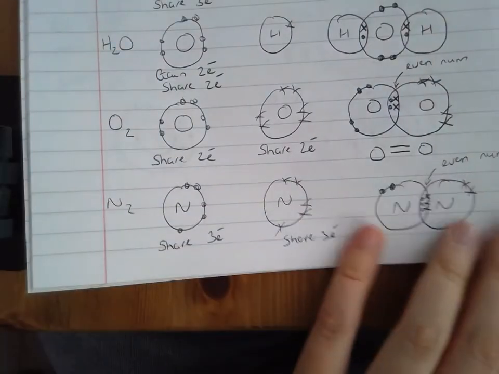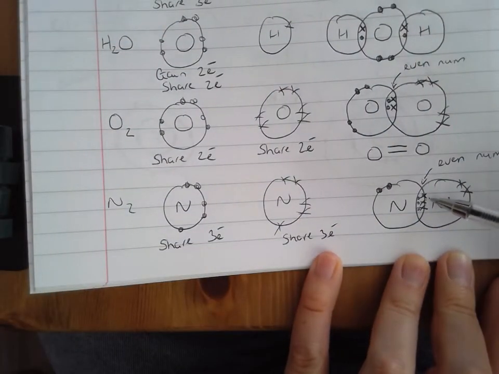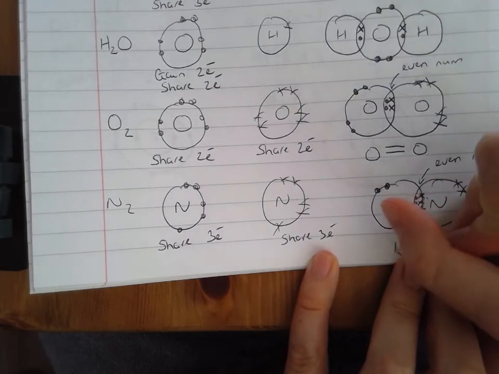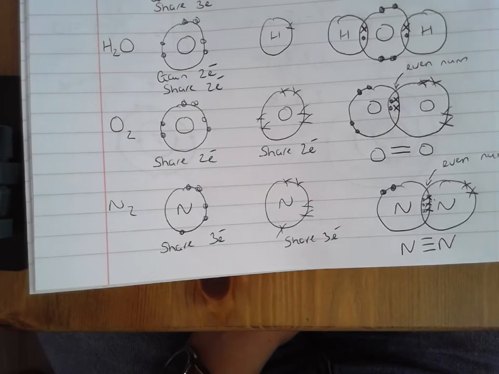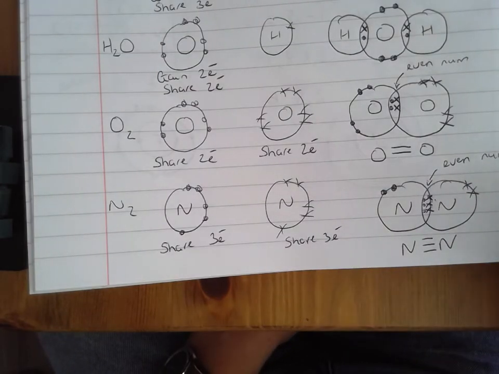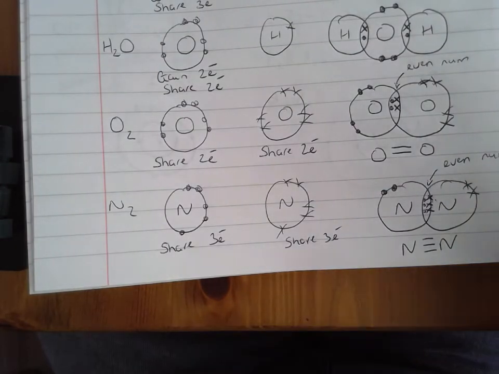And I said that each pair of electrons represents one bond. So now you've got 3 pairs of electrons. So between nitrogens, you're actually going to have a triple bond. You're going to have 3 covalent bonds between 2 nitrogen atoms. It's a triple covalent bond.